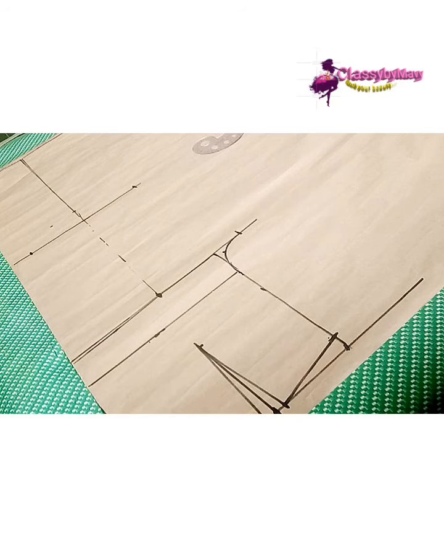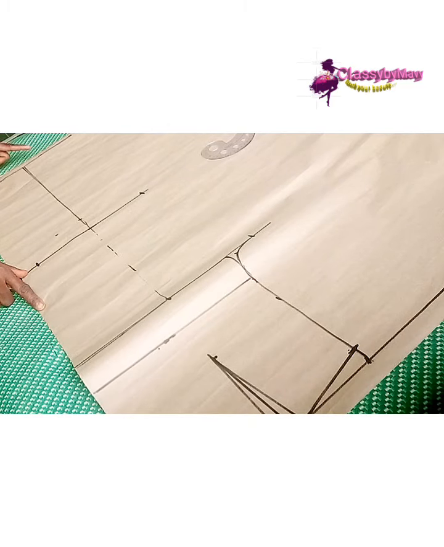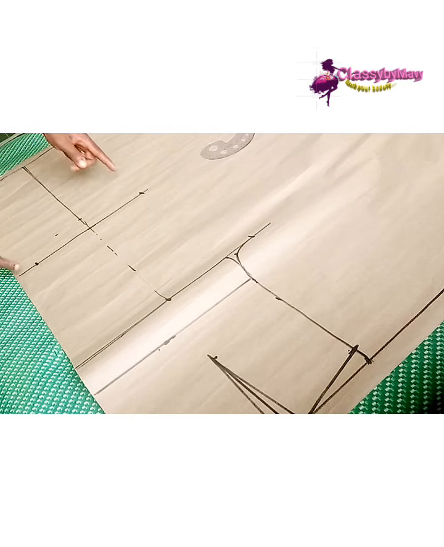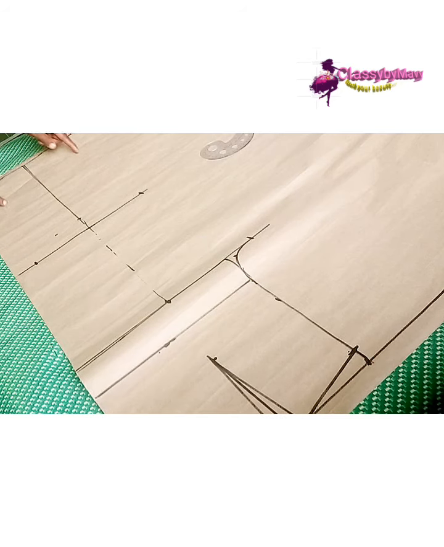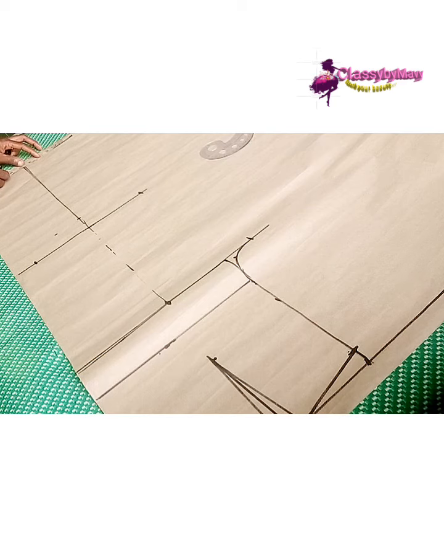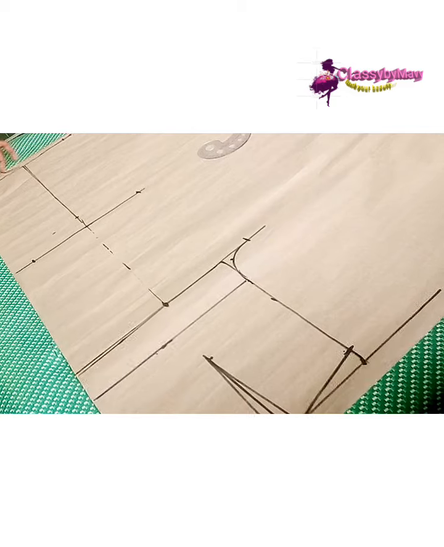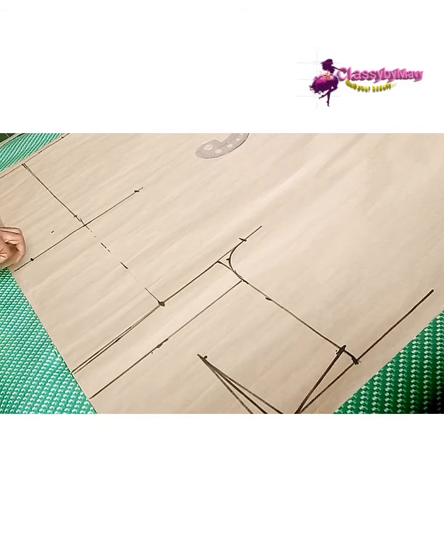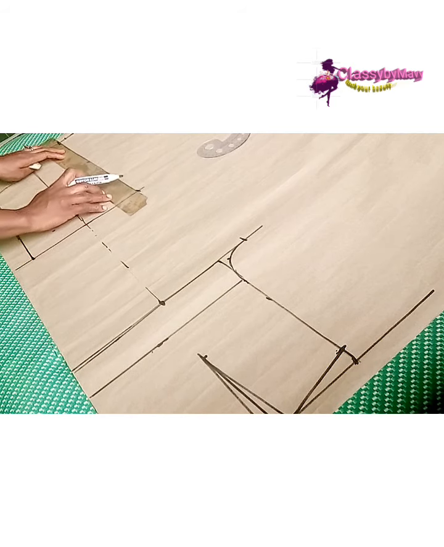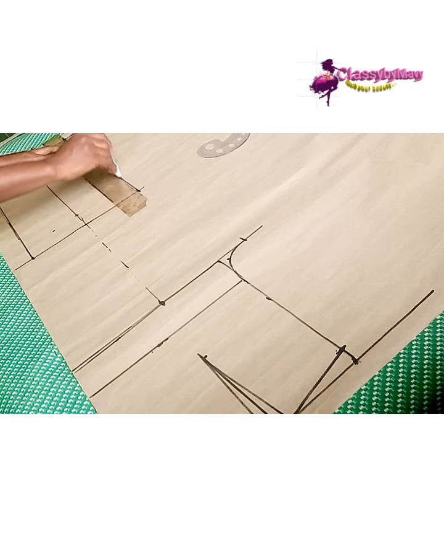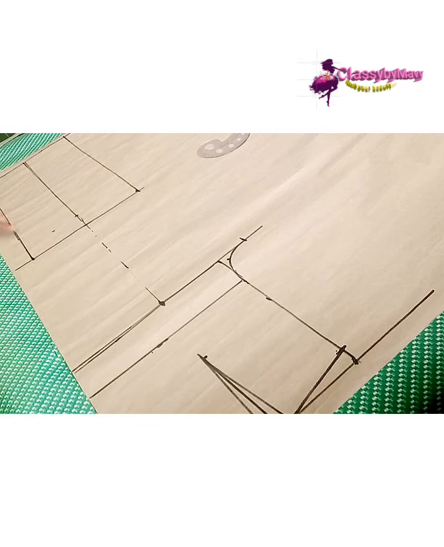And then, since this is a basic trouser, you don't need to bring in your ankle circumference measurement here. So you are still bringing down this knee circumference measurement straight. It's a basic trouser. So in the same vein, on this hem line, you mark 4.5 here and 4.5 here, and you connect like this and like this. So I haven't done that.